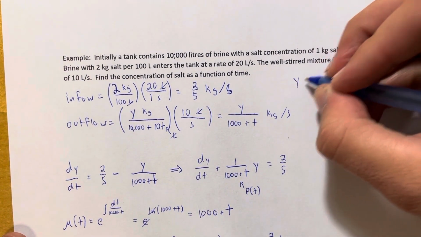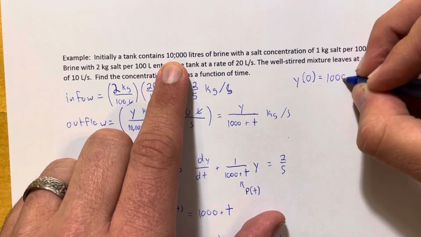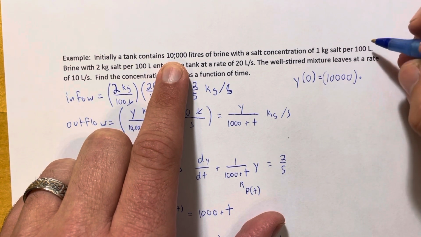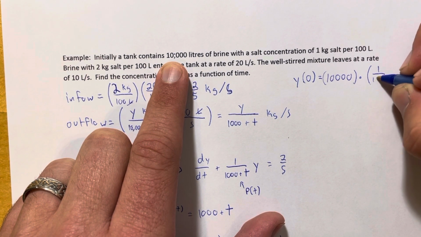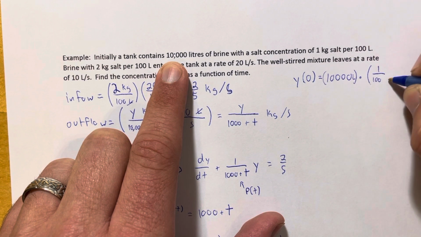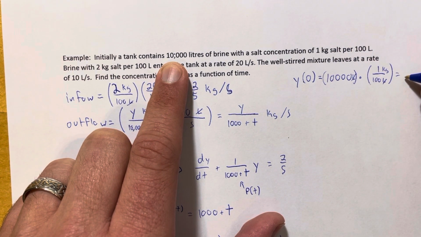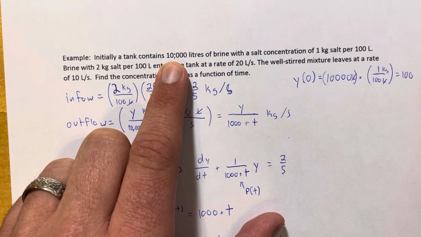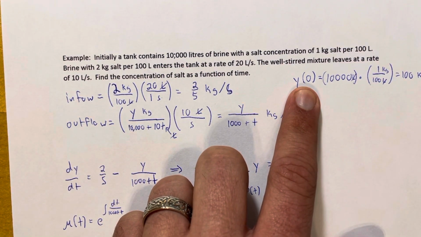So y of 0 equals, I have 10,000 liters of brine altogether, but the concentration of salt in there is 1 kilogram of salt for every 100 liters. So 10,000 liters there, 100 liters there, 1 kilogram of salt. Liters are going to cancel, and this is going to end up giving me 100, is that right? Yeah, 100 kilograms of salt at time 0.